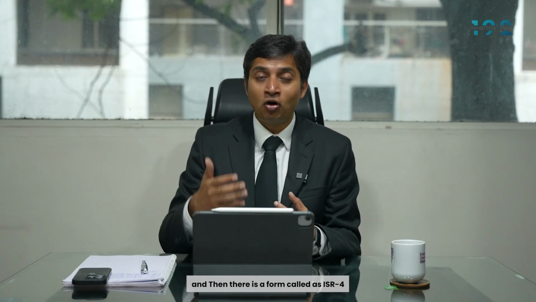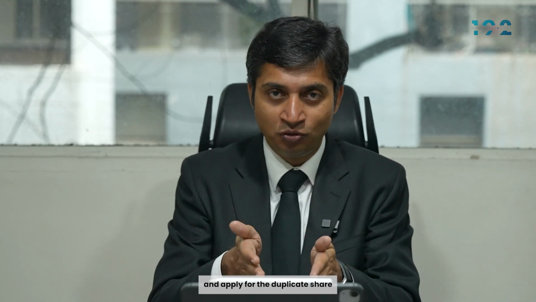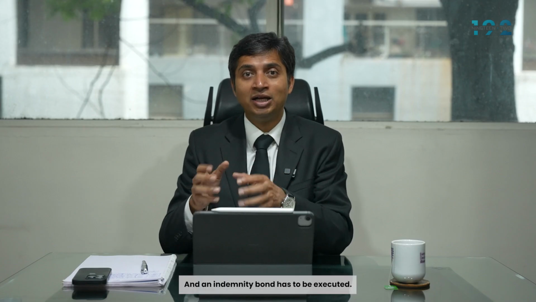Then there is a form called ISR 4. ISR 4 is a multi-purpose form. There are 8 to 10 utilities of that form. One of the utilities is to apply for duplicate share certificates. So the investor has to fill in form ISR 4 and apply for the duplicate share certificate. Along with Form ISR 4, an affidavit and an indemnity bond have to be executed on stamp paper by paying the requisite stamp duty. Again, stamp duty is a state subject.